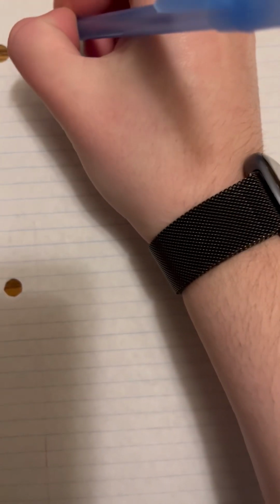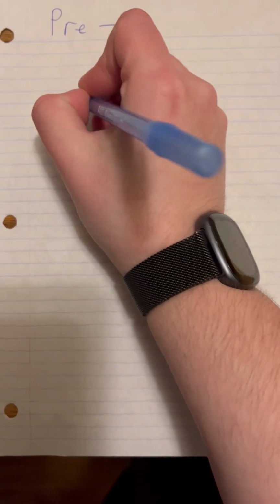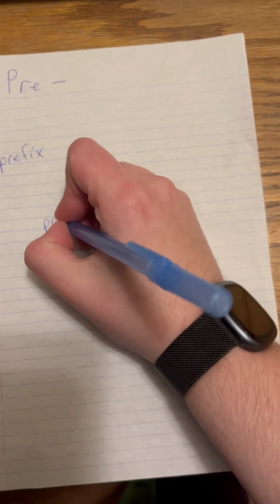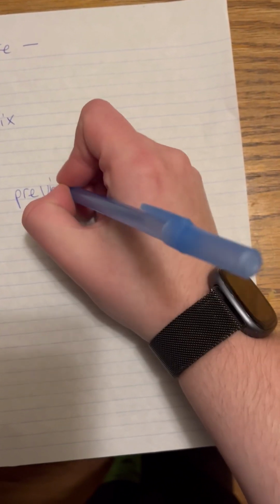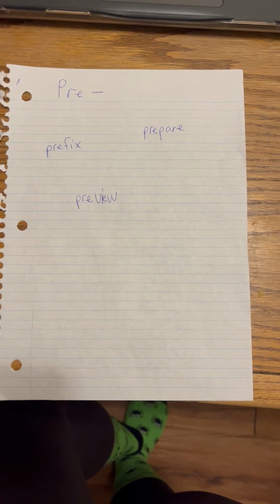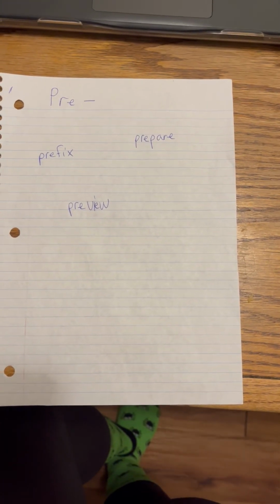Okay, so I'm going to write prefix pre on here. Of course, a good example of this is prefix. Maybe another example is preview, prepare, and so on and so forth. So the students will be actively thinking of examples of words that begin with the prefix pre.